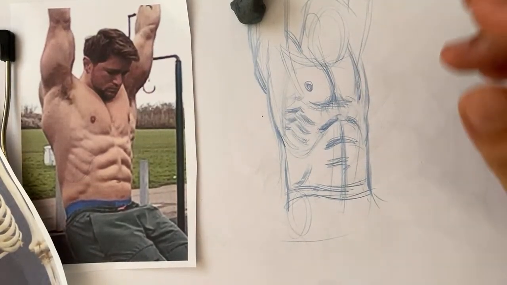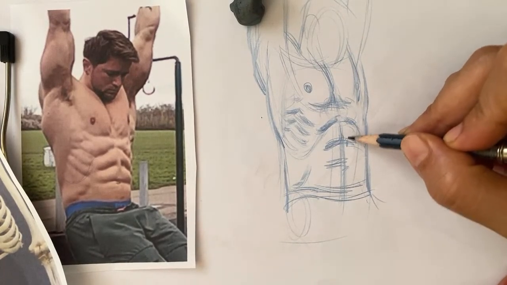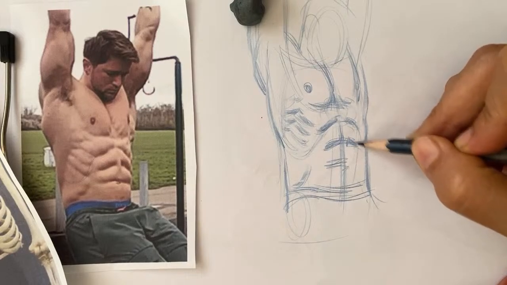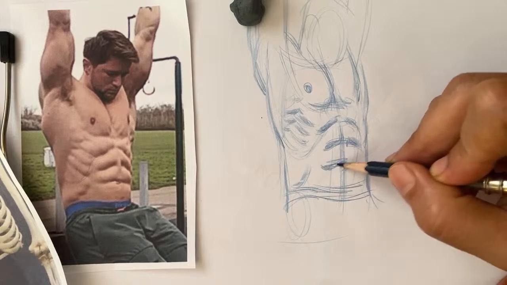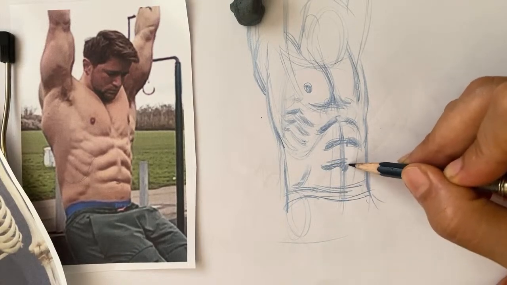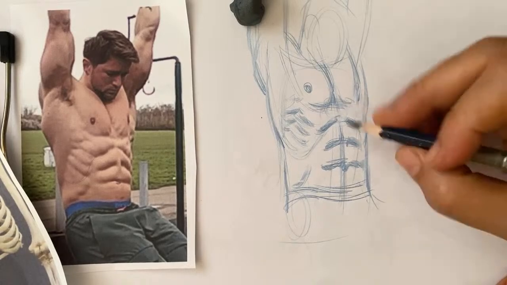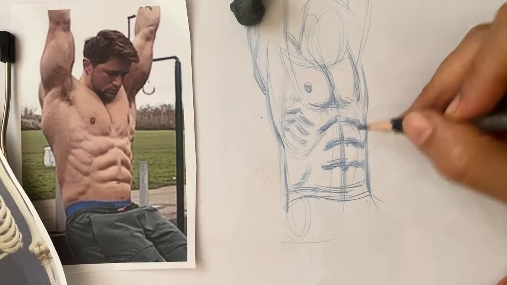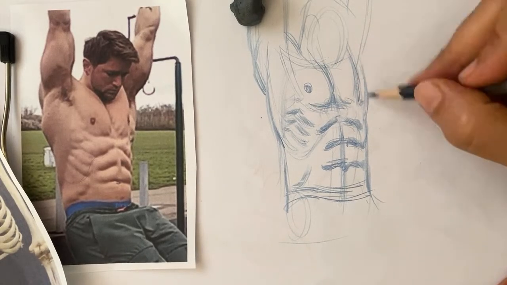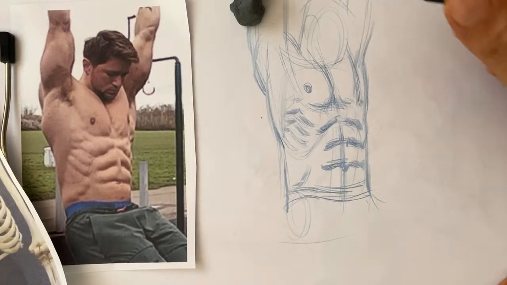So there's an example of seeing the rib cage through a bunch of muscles, which will take some experience because if you're like me and you like to draw superheroes, big muscle dudes and fighters, you're going to need to be able to see the rib cage correctly through all that muscle.